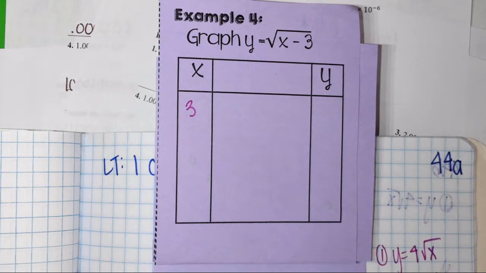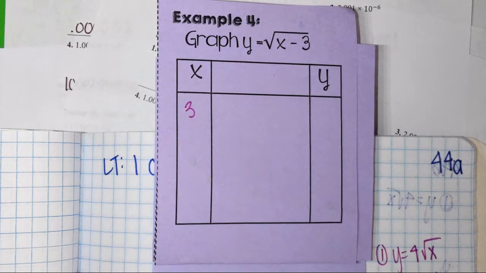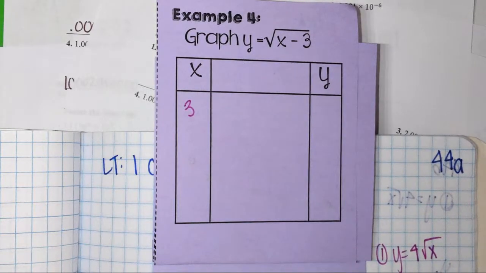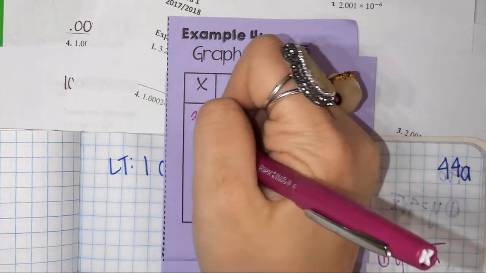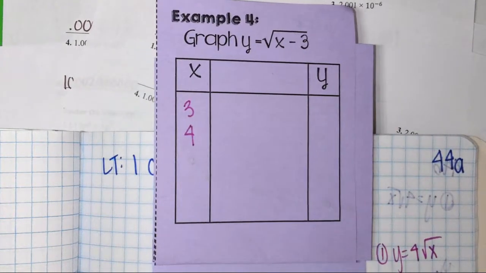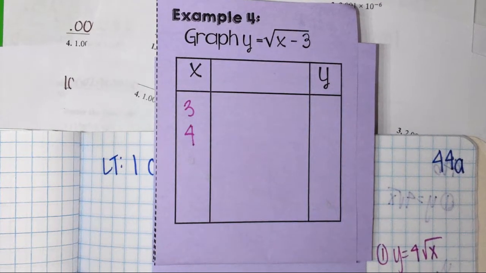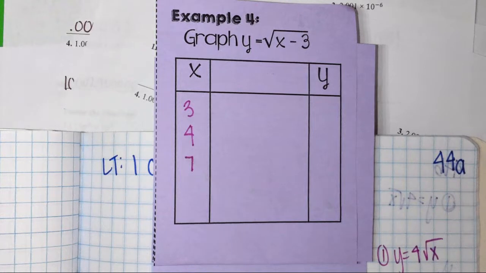Okay, now the next output I need is what? What are we doing next? Perfect squares. We're trying to get to our perfect squares. So it's 0, then what? 1. Okay, so what number can I subtract 3 from to get 1? 4. 2 minus 3 is negative 1, so we need 4. All right, what's my next perfect square? It's 4, right? So what would I subtract 3 from to get 4? 7. So all you do is add 3 to your perfect squares.